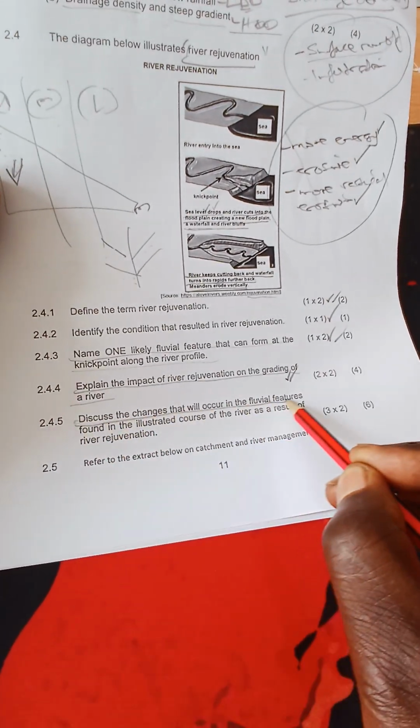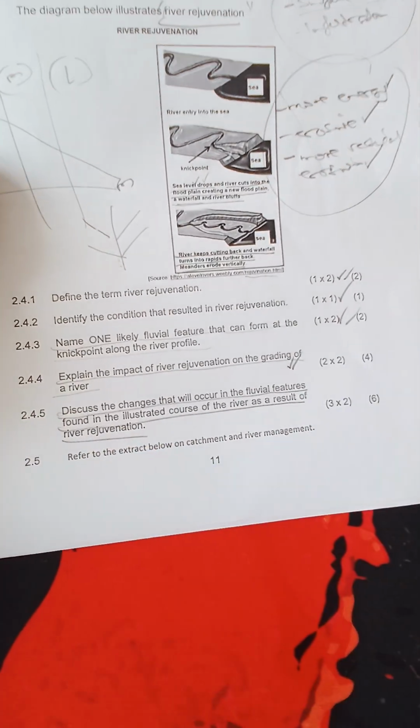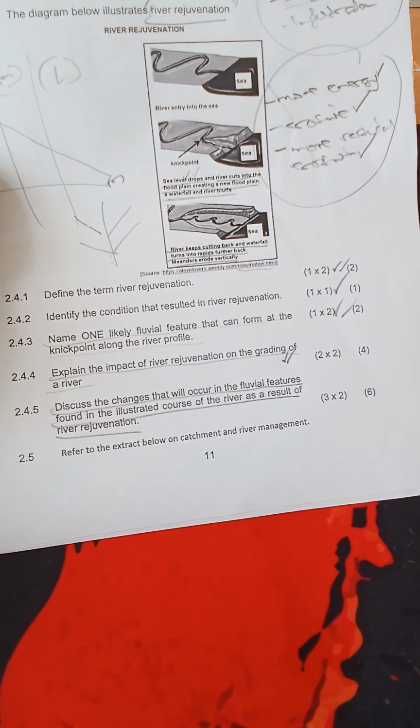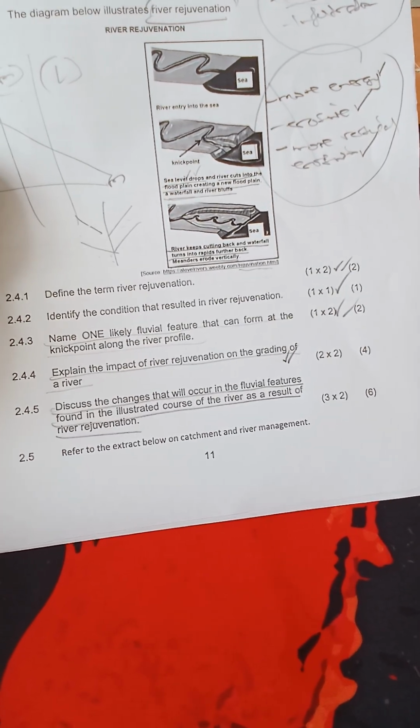The changes that will occur in the fluvial features found in the illustrated course of the river as a result of river rejuvenation. What will occur in the fluvial features found in the illustrated course of the river as a result of river rejuvenation? What do we have?